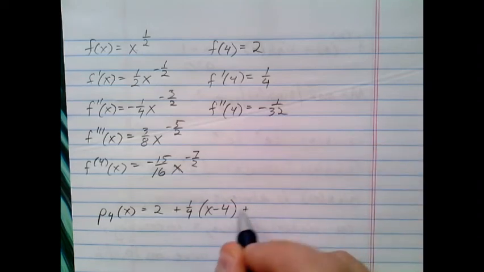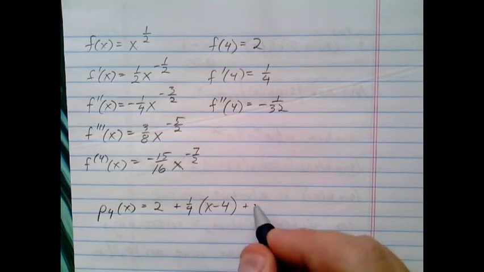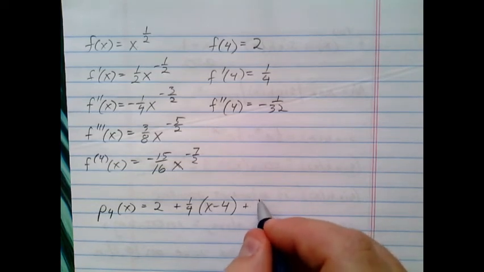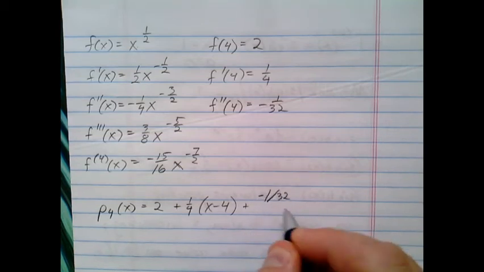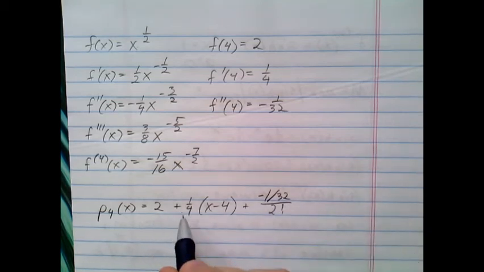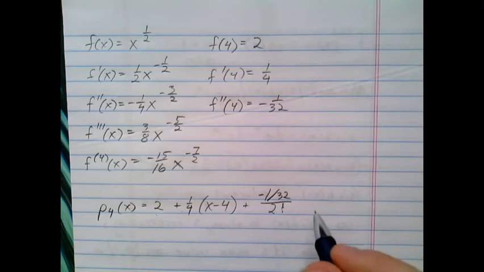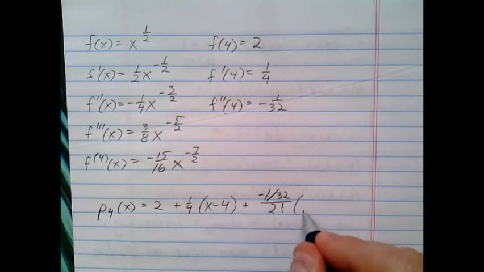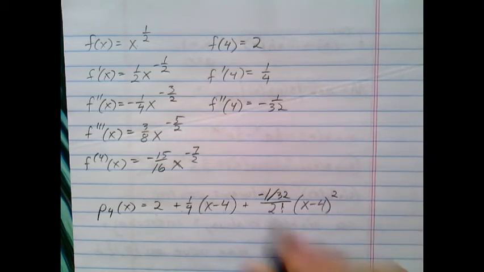So for the next term of my Taylor polynomial of degree 4 for f of x equals square root of x, my coefficient is going to be negative 1 over 32. But remember, I need to divide by a factorial. I didn't bother for the first two terms because 0 factorial and 1 factorial are both 1. But now I better divide by a factorial. 2 factorial will be 2. And I need to multiply by x minus 4 to the 2. Okay, 2 more to go.